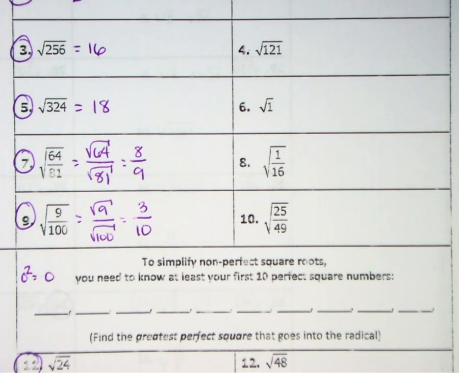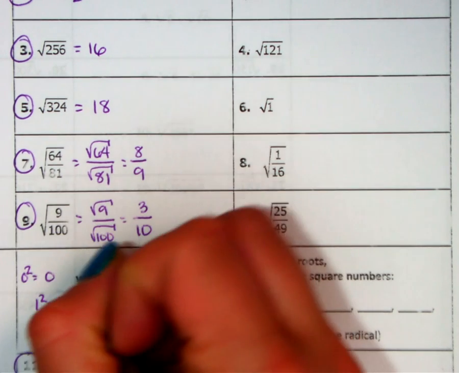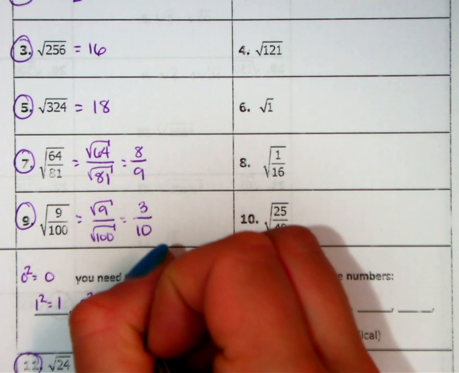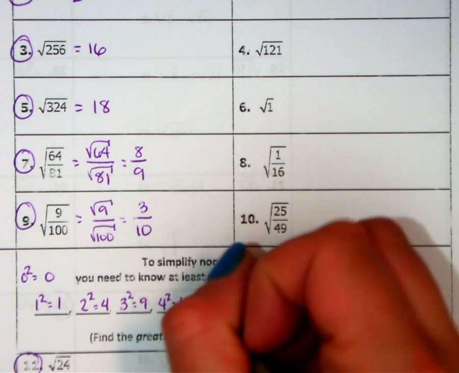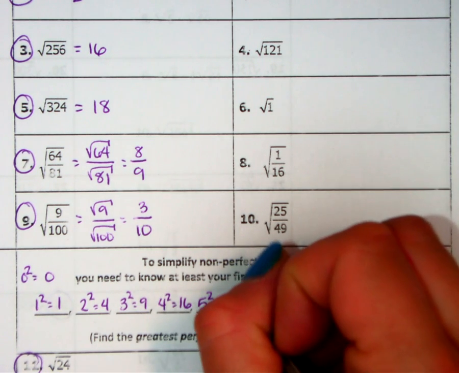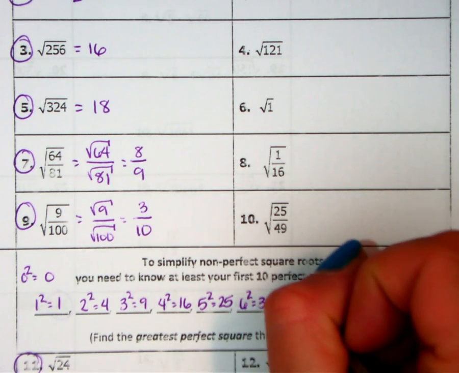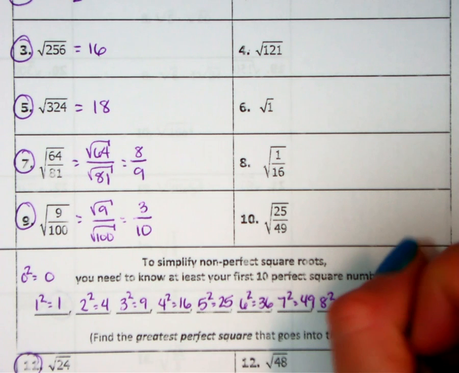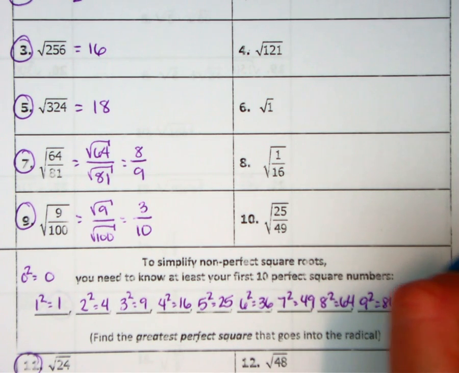And going backwards, the square root of 0 is just 0. 1 squared is 1. 2 squared is 4. 3 squared is 9. 4 squared is 16. 5 squared is 25. 6 squared is 36. 7 squared is 49. 8 squared is 64. 9 squared is 81. And 10 squared is 100.